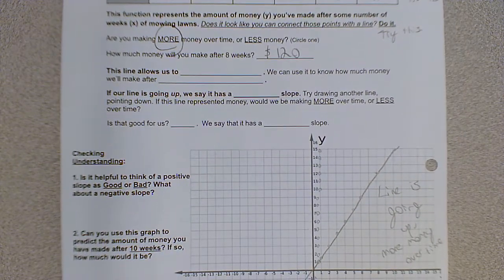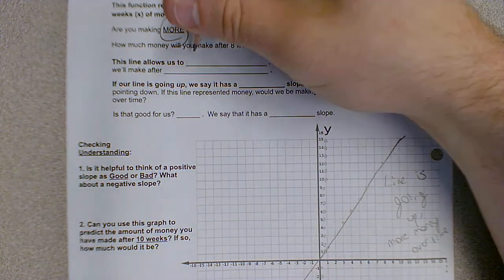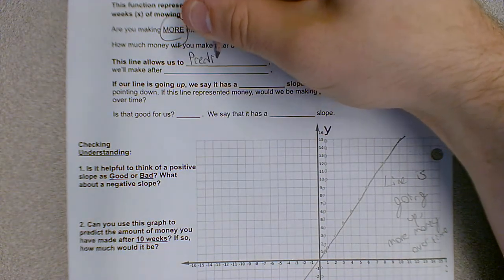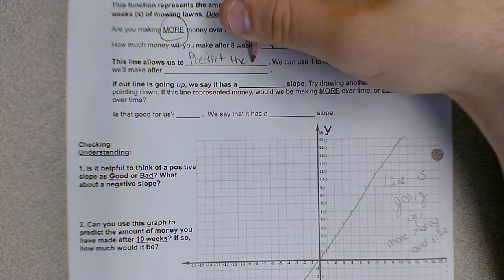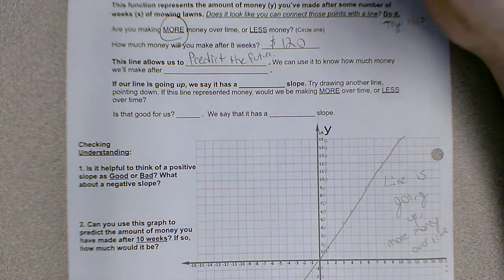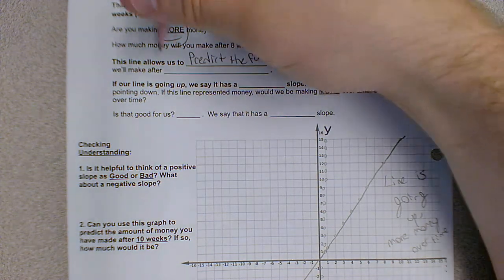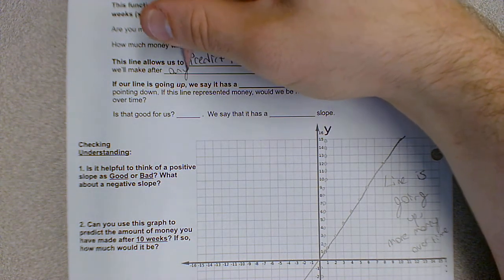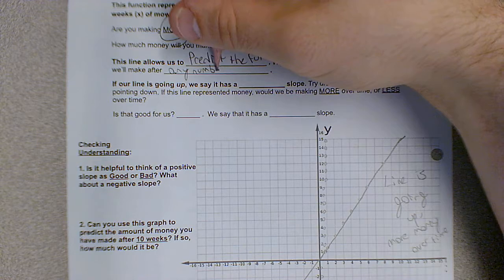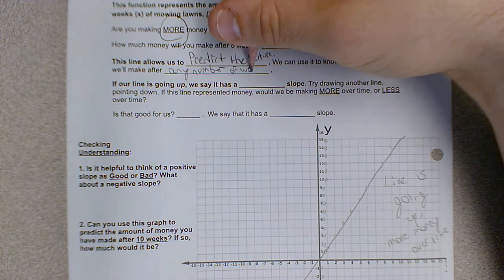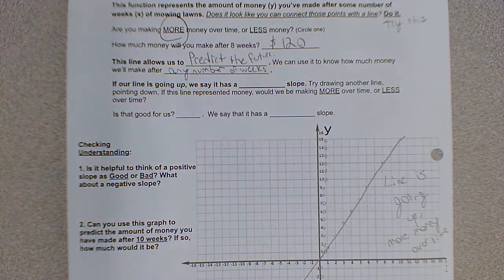So, what this line allows us to do is predict the future. We can use it to know how much money we'll make after any number of weeks. That's the power of functions.